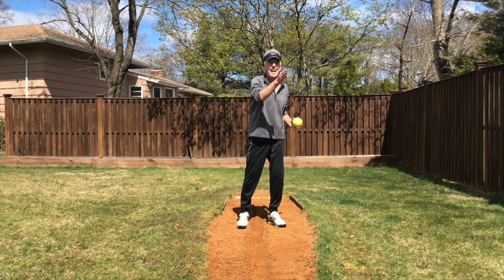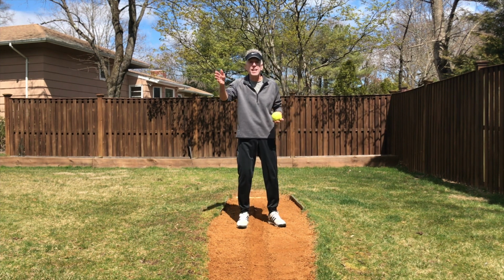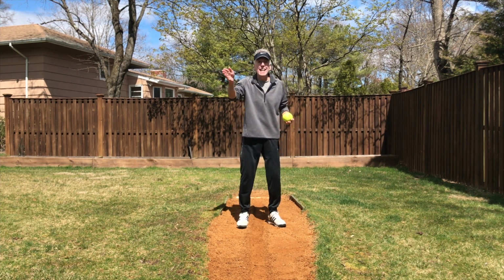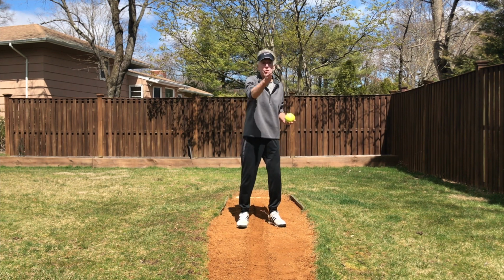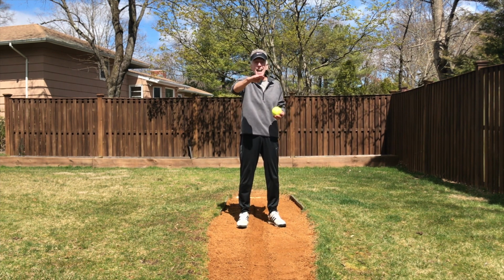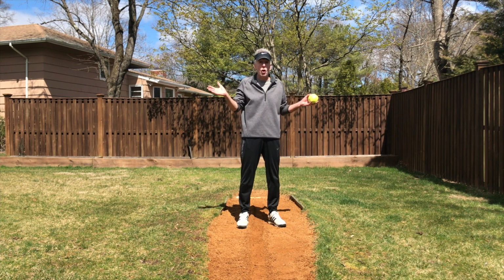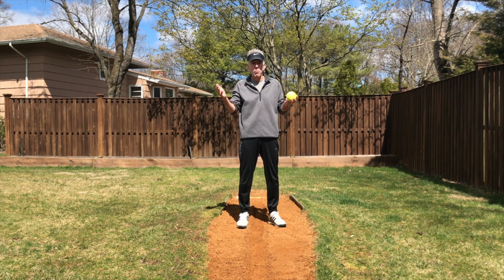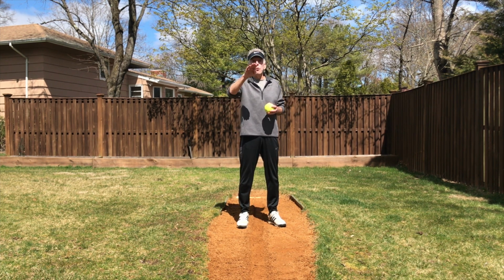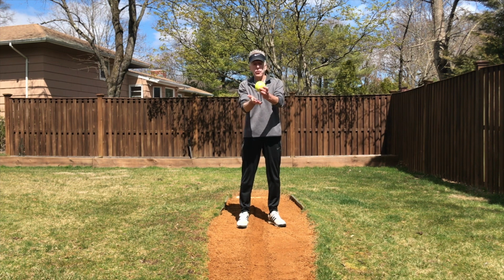That's in a pitch that is moving in and out this way, up and down. So your in-out pitches basically are your curveball and your screwball. Up, down, your rise ball and your drop ball is the difference in air pressure between the bottom of the ball and the top of the ball.